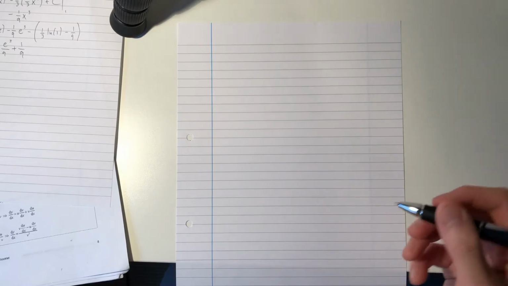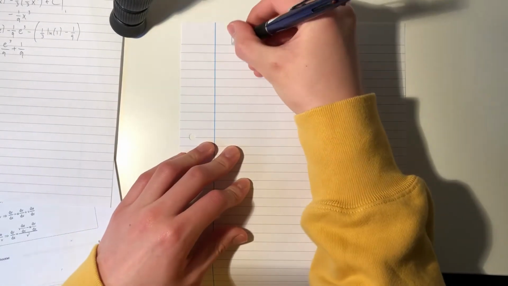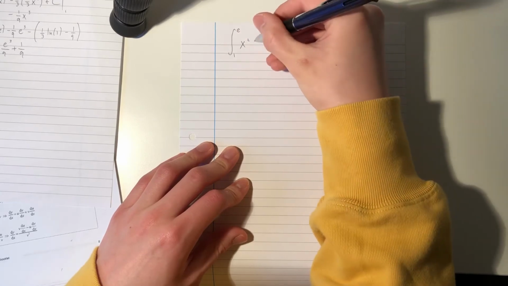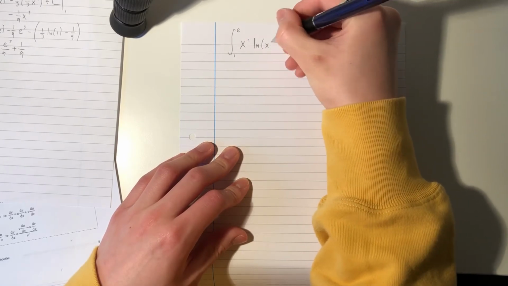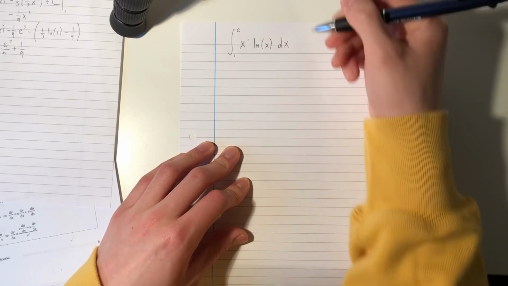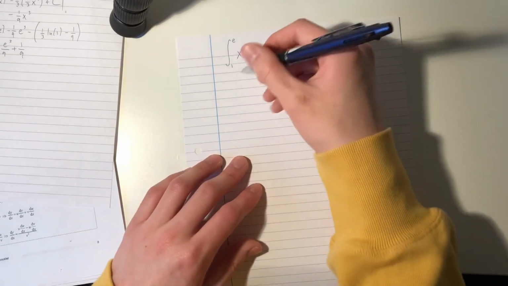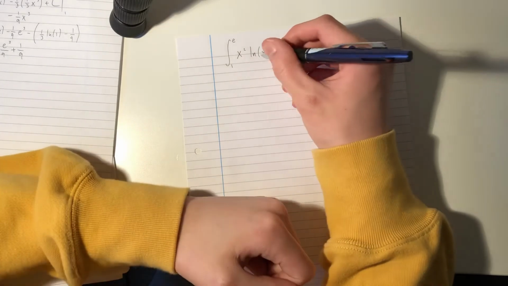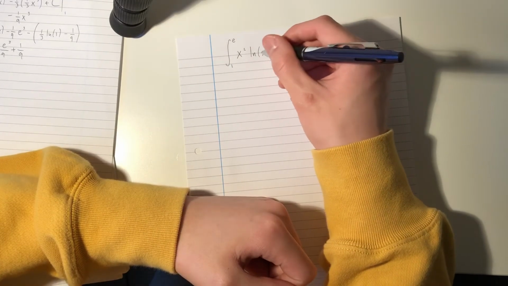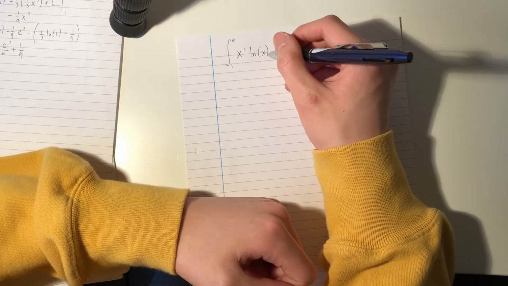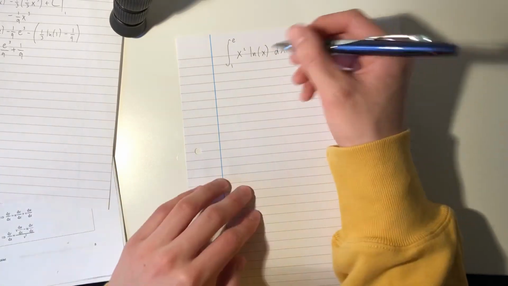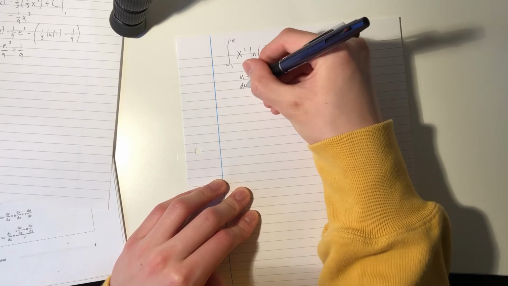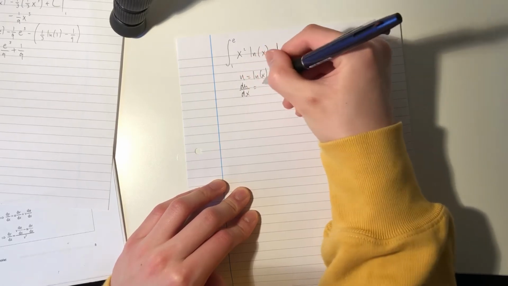Okay, so next we are going to find the exact value of the integral from 1 to e of x squared multiplied by ln x dx. So first we're just going to do it as an indefinite integral and then we'll apply the limits after. In theory we could integrate ln x, but it's a lot simpler to differentiate ln x than it is to integrate it. So we're going to say u equals ln x, du by dx equals 1 over x.